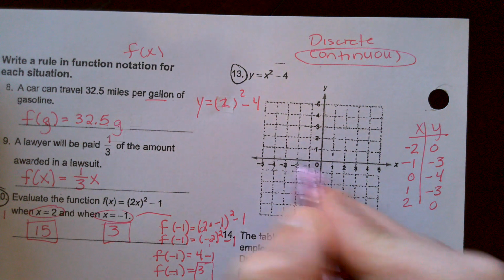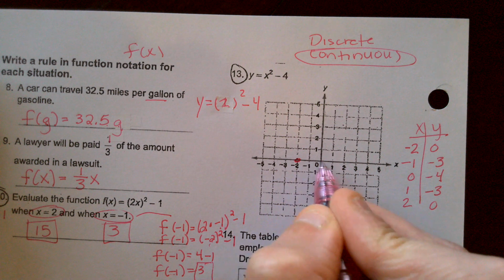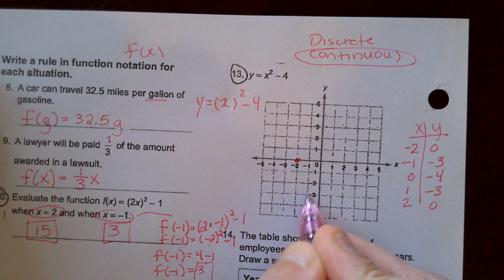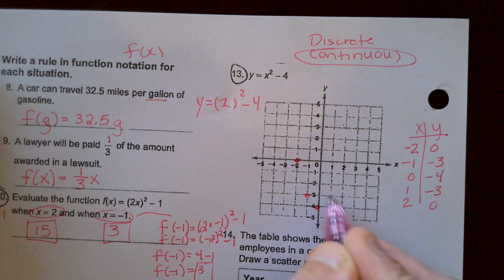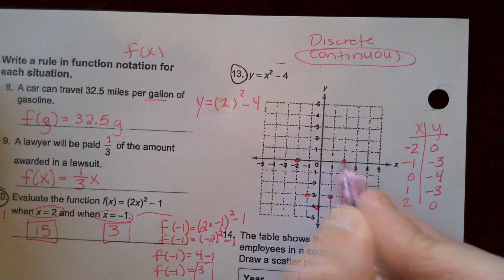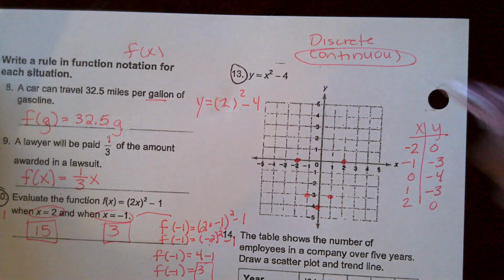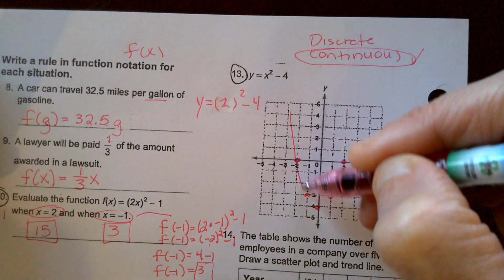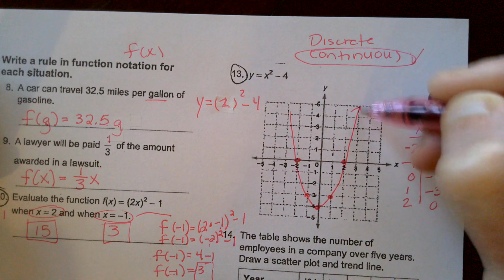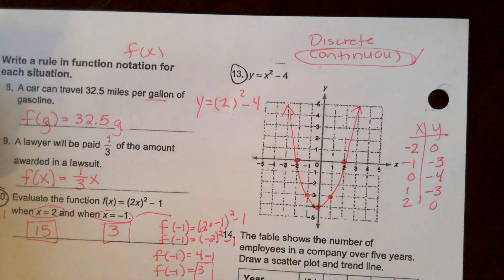Let's plot them. -2, 0. -1, -3. 0, -4. 1, negative 3, and 2, 0. Do we connect them? Absolutely. It's continuous. And it's a parabola. This is not a V. Wow, that was a pretty good one. And I put arrows on both ends because it goes forever.